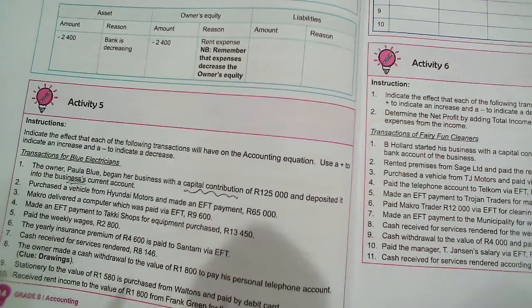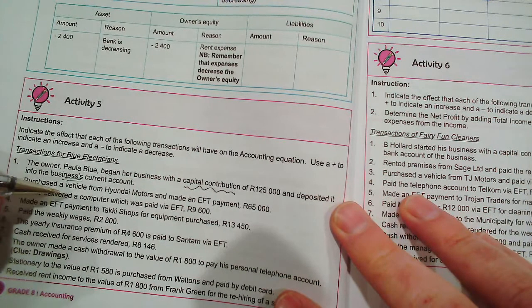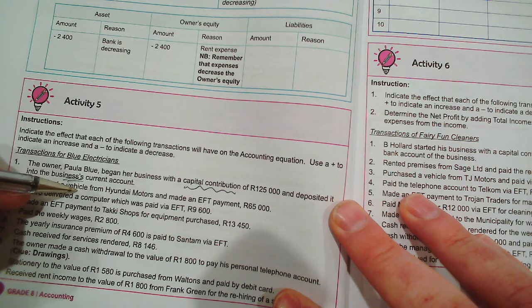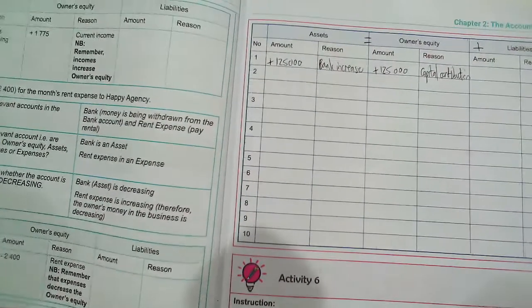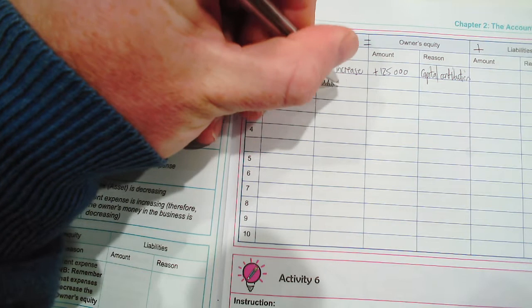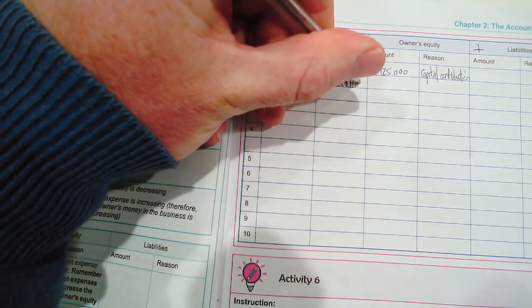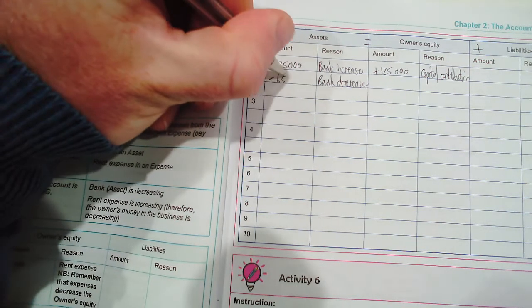Then we're going to look at transaction number 2, purchased a vehicle. So the one account is always going to be bank in this case. So bank is the one account, bank decreases, and you bought a vehicle at 65,000 Rand. So I'm going to say number 2, bank decreases, and that's minus 65,000 therefore.